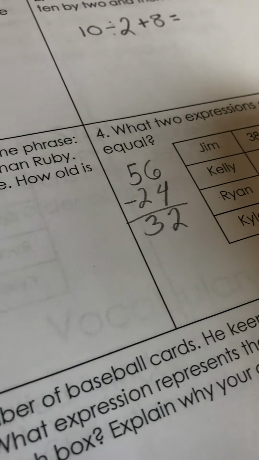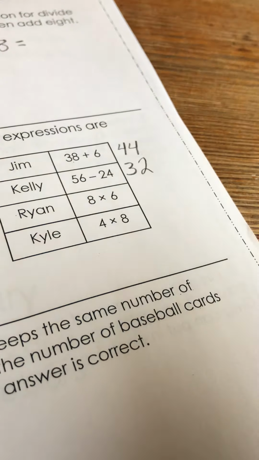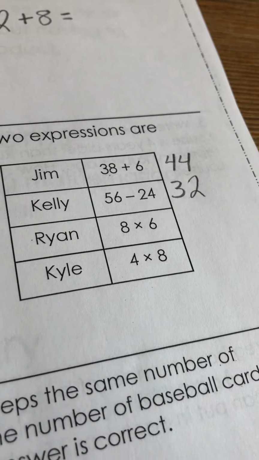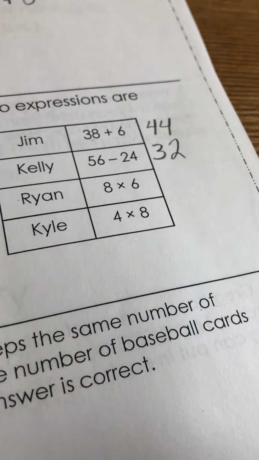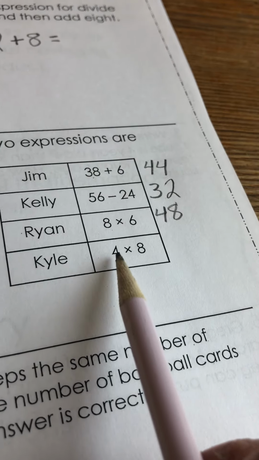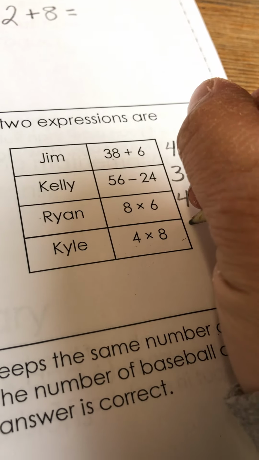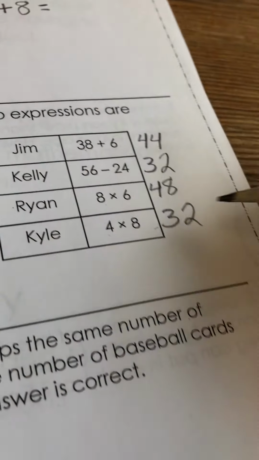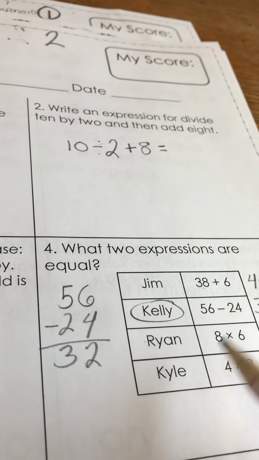So this one is 32. So those 2 aren't equal. And then we have 8 times 6, which is 48. And 4 times 8, which is 32. So our 2 equal numbers are Kelly and Kyle.